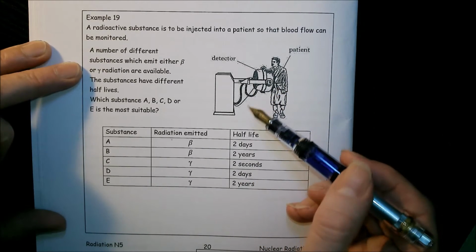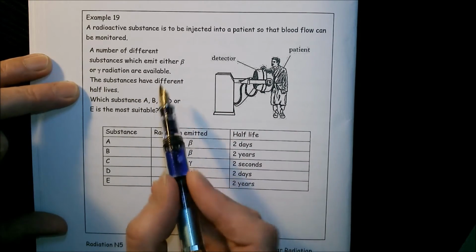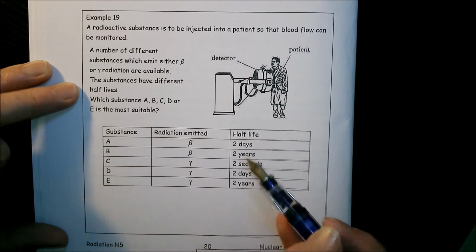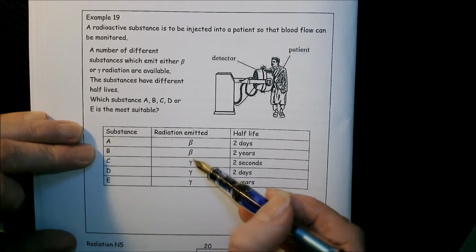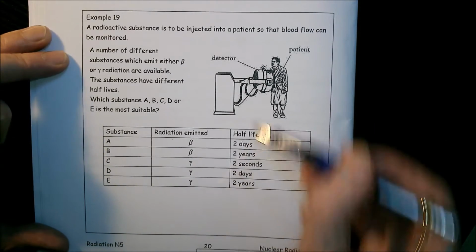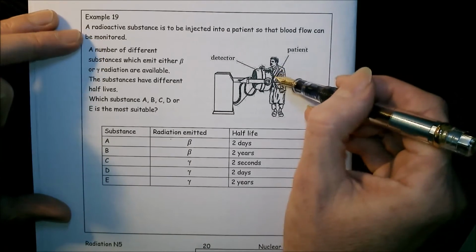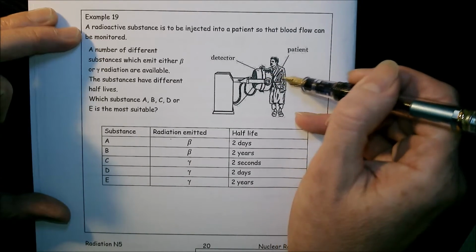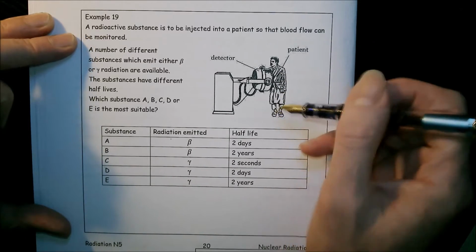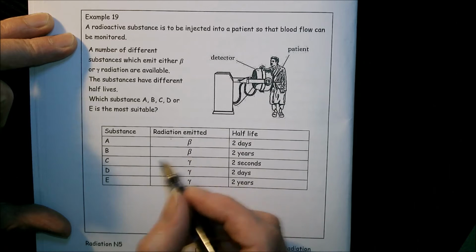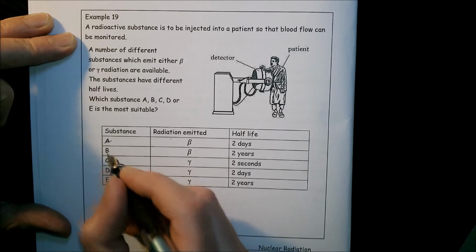And we're given a number of different substances which emit either beta or gamma radiation, and the substances have different half-lives. So we have substances emitting beta, 2 of them, and substances emitting gamma. Now because the detector is outside the patient's body, it will not be able to detect any beta radiation coming from any radioactive substance in the patient's blood, because it will be blocked by the patient's skin. So options A and B you can rule out because it's beta, it's not going to be detectable outside of the body.